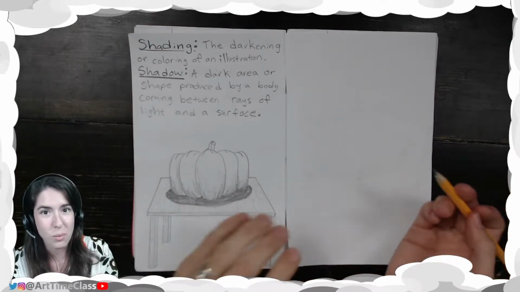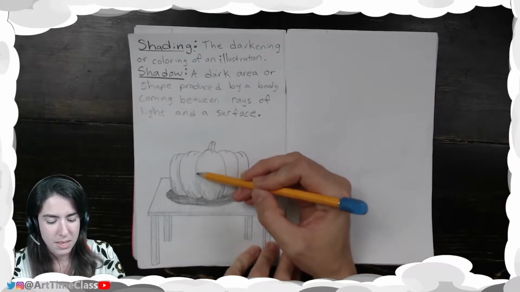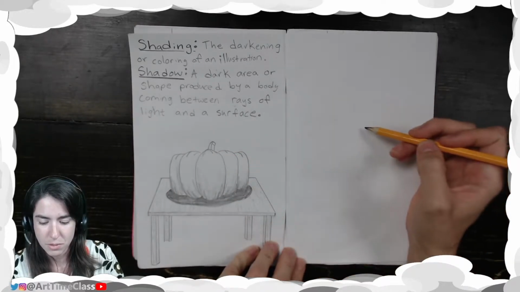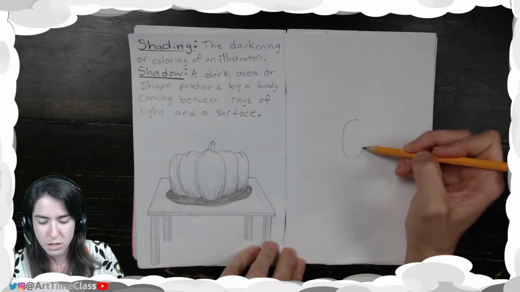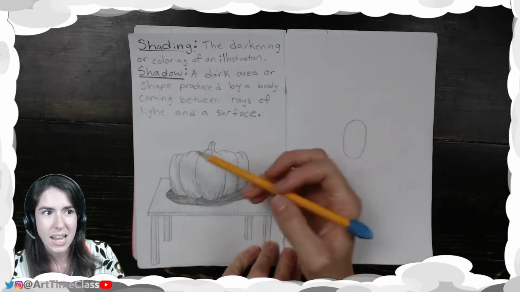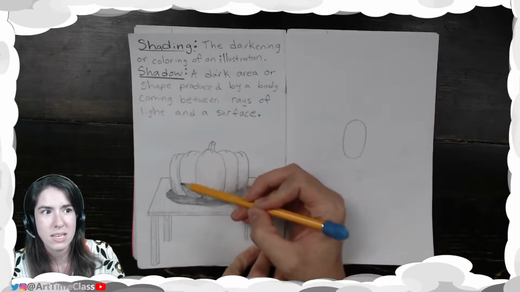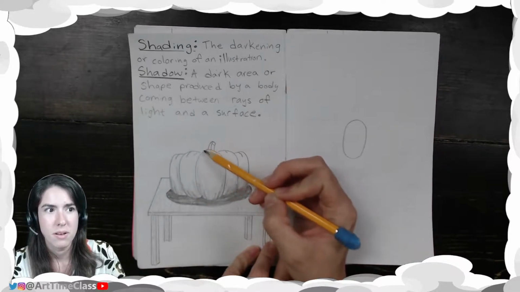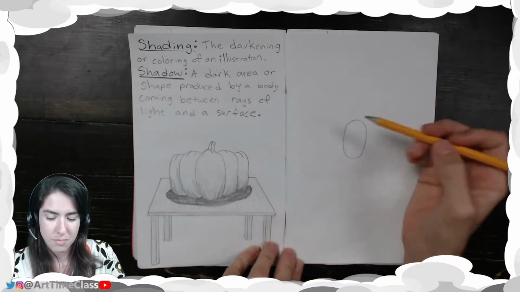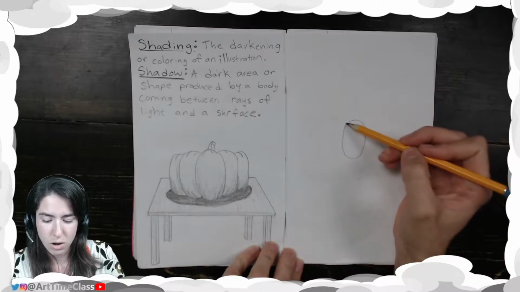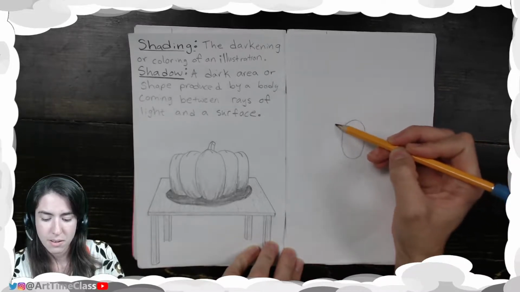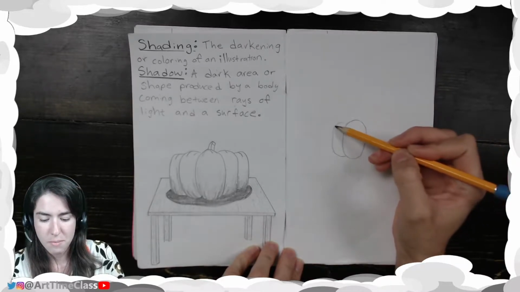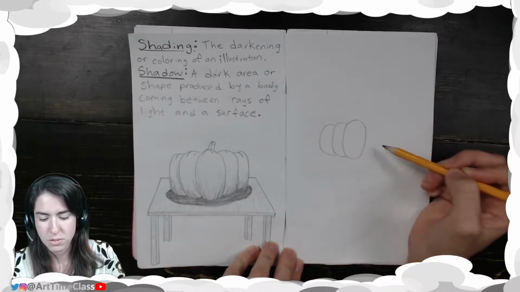To get started, we are going to do an oval, this oval shape right here. So somewhere in the middle of your paper, you're going to draw an oval. Next, we are going to make the C shape on the side of our pumpkin. I like to do it somewhere around here. And it kind of makes a crescent shape almost.